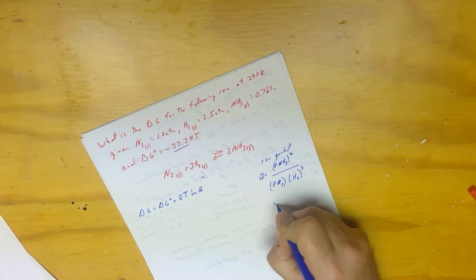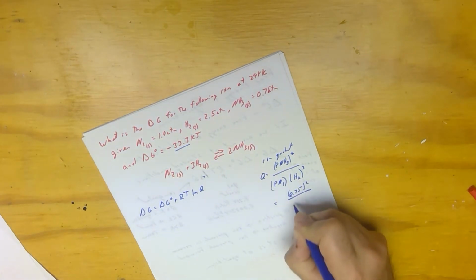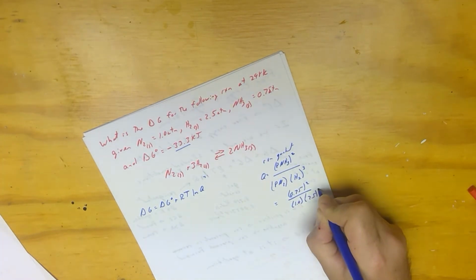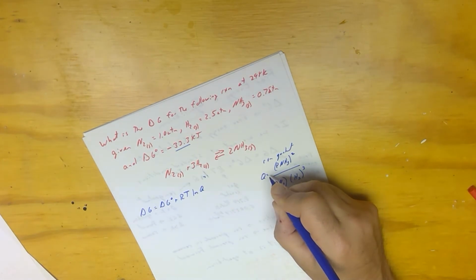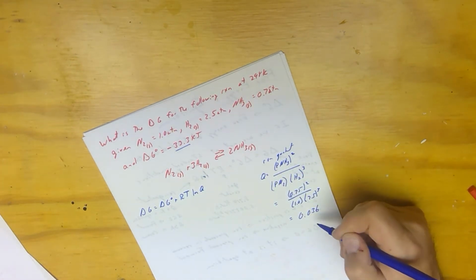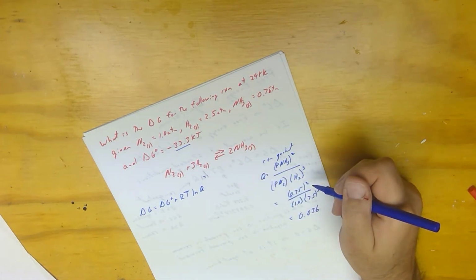So this ends up being 0.75 squared all over 1.0 times 2.5 cubed. So our reaction quotient is 0.036. So we need that. Now that we have that, we can substitute into this equation.